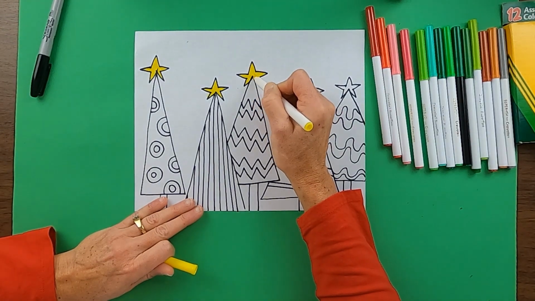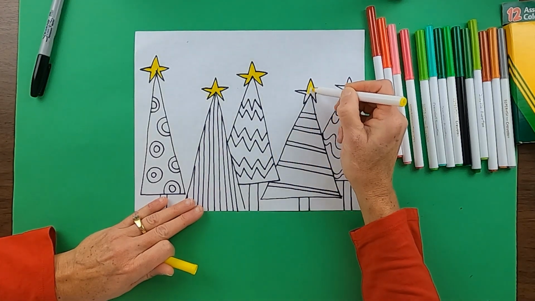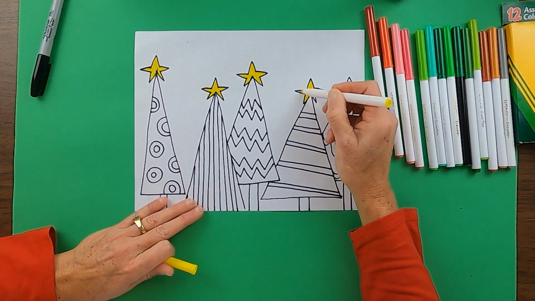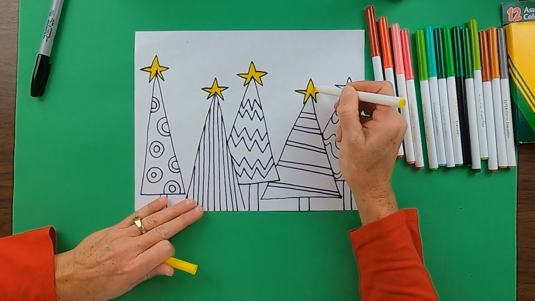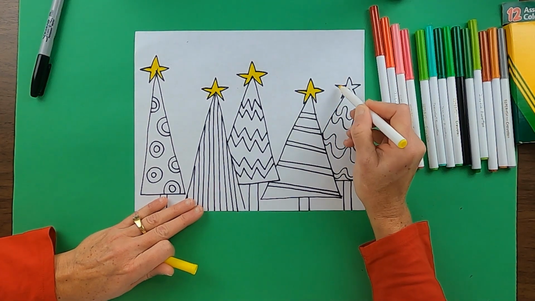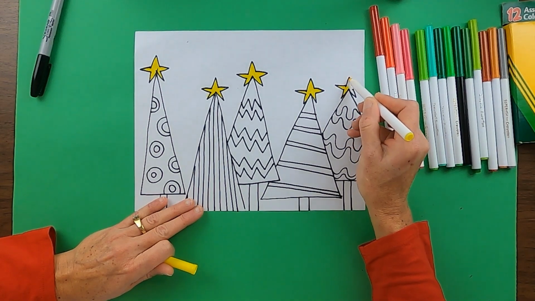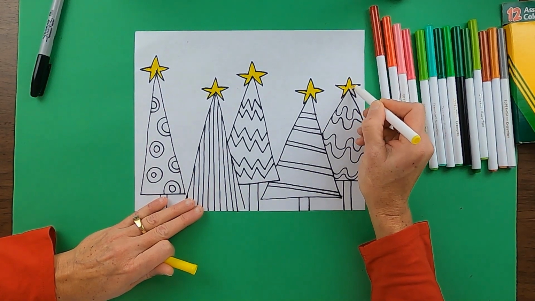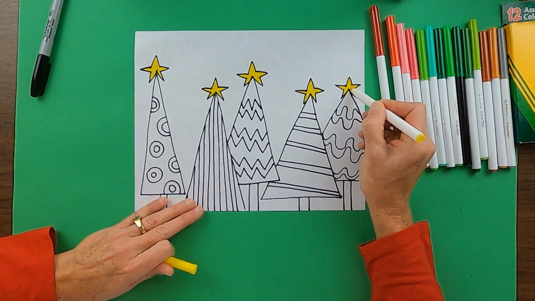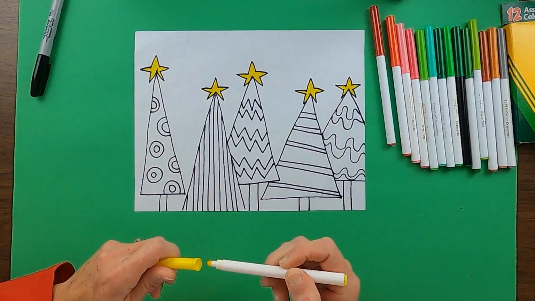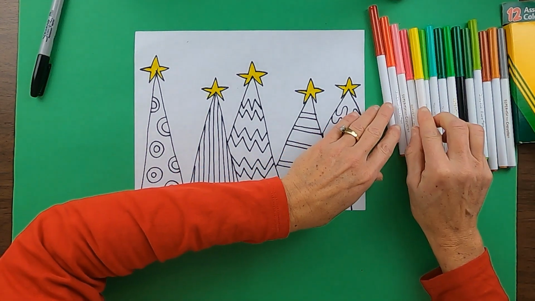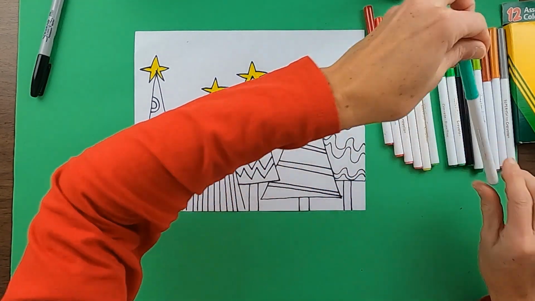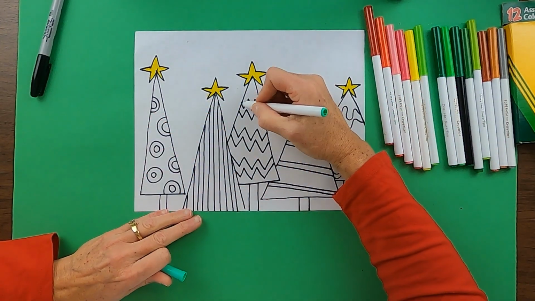I'm going to outline and then color it in. That's always a good strategy. You've heard me say that before. Outline and then color it in. I have a large selection of Crayola markers with a lot of different colors. So I'm going to use different shades of green and I'm going to color in my trees with different shades of green.